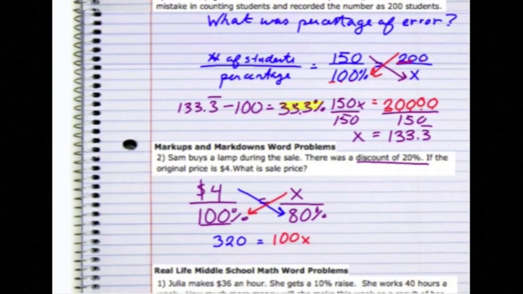So I want to know what is the sale price. To account for 1x rather than 100, I divide both sides by 100. So I get x is equal to $3.20. So my sale price is $3.20, which seems to make sense. When I look at it, if I started with a price of $4 and it's 20% off, it makes sense that it'd be about $3, give or take.